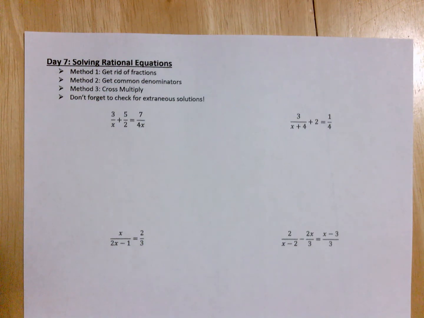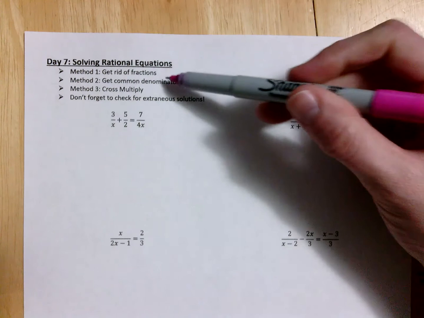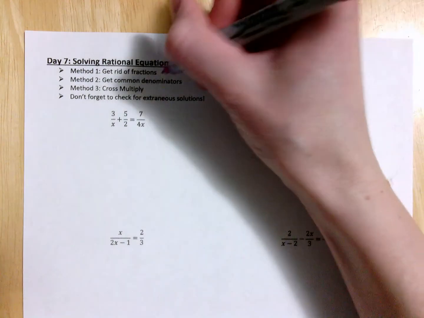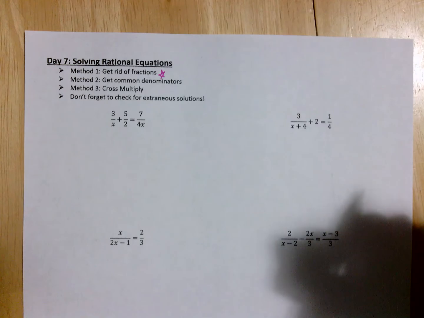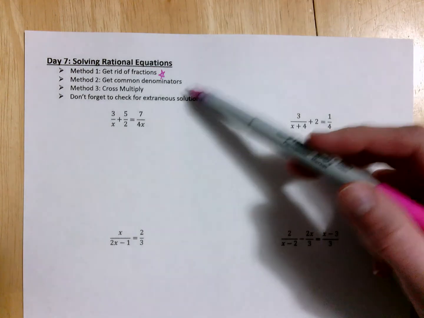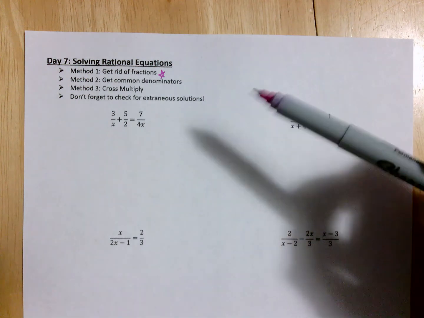Hi guys, so today's topic is solving rational equations, which is not going to be as bad as it sounds. There are three different methods that you can use to solve a rational equation. I'll tell you right off the bat that this one right here is my personal preference, but it's always a good idea to have a couple of extra tools in your toolbag. So I'm going to show you how to do all three of them.